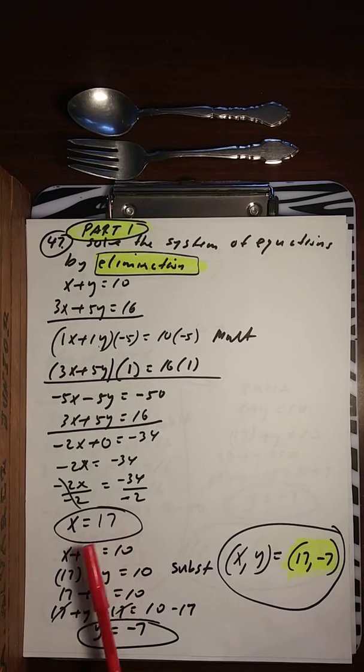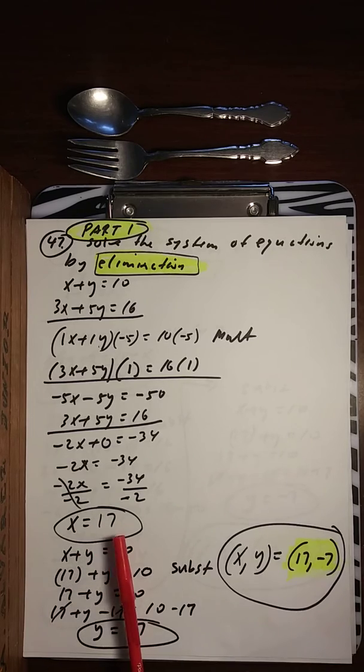So x is 17. Now to find the other answer, substitute this number back in here. x plus y is 10, so put in 17. 17 plus y is that. Minus 17 from both sides. So y must be what? -7. So the answer for x, y is 17 and -7.